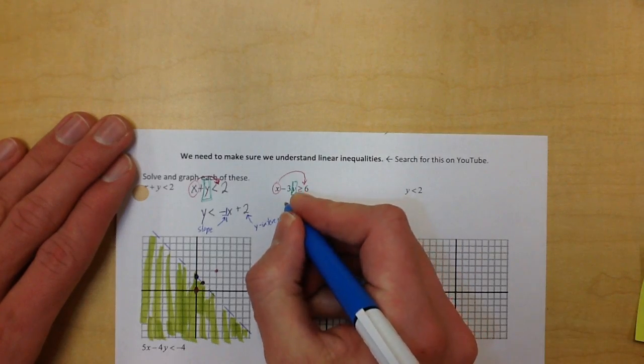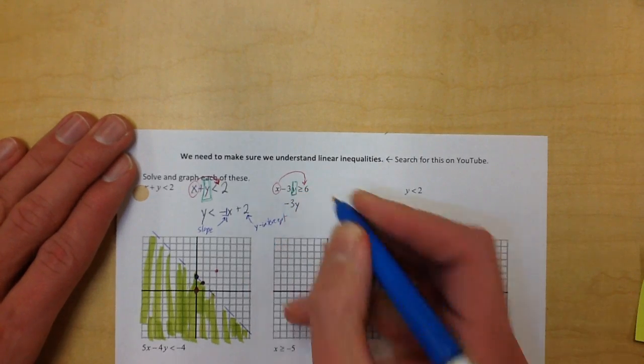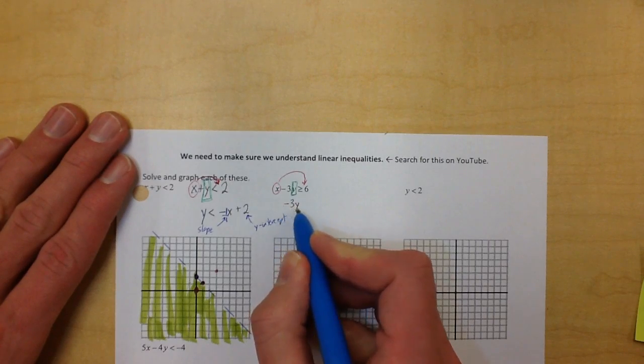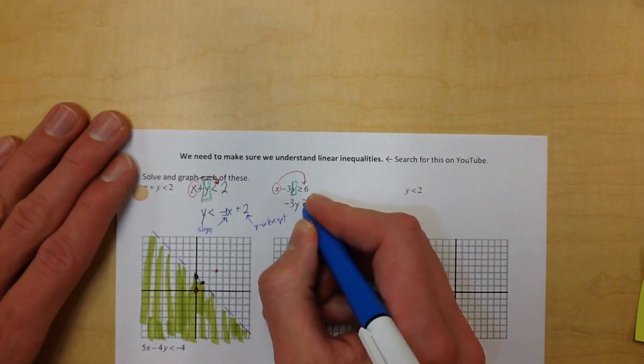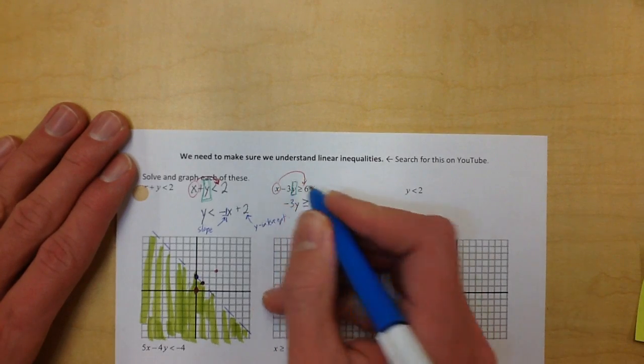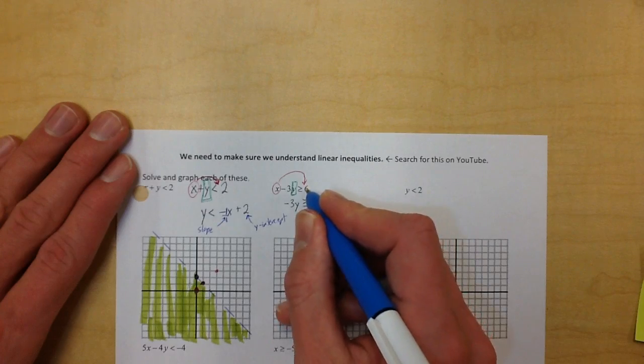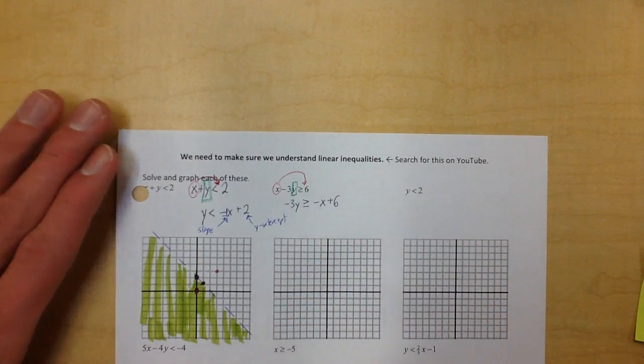So we have negative 3y. It's still negative 3y. It didn't change. It didn't move to the other side. It stays the same. Greater than or equal to, x moved over and became negative x, and I have a 6 that is still just 6. It's positive.